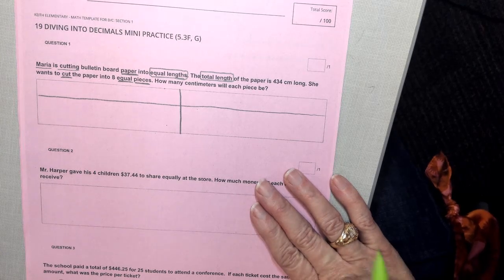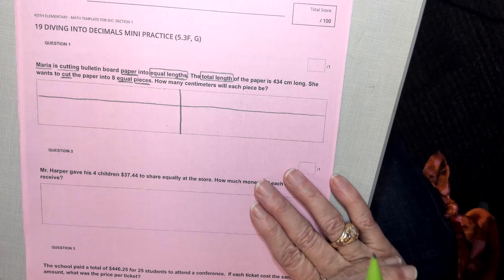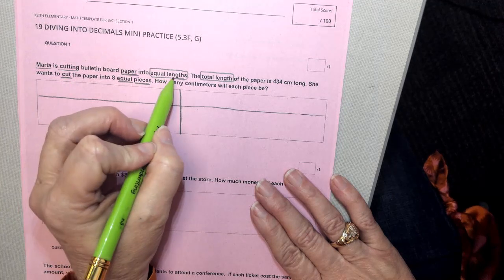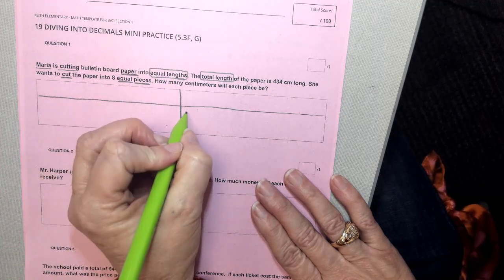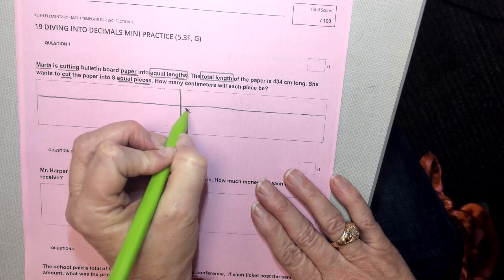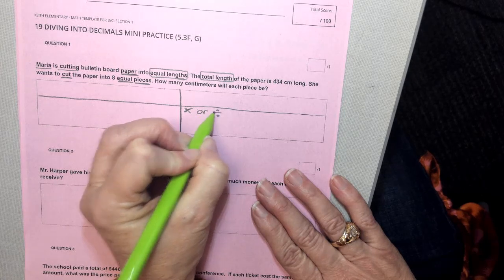Now that I've read the question twice, and the second time looked at details like cutting and equal pieces, I'm going to draw 2 ideas over here. Because we have equal pieces, it's either multiply or divide.